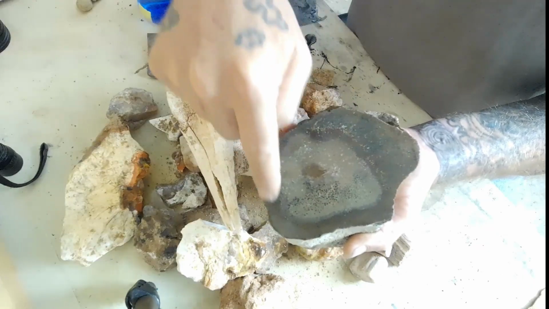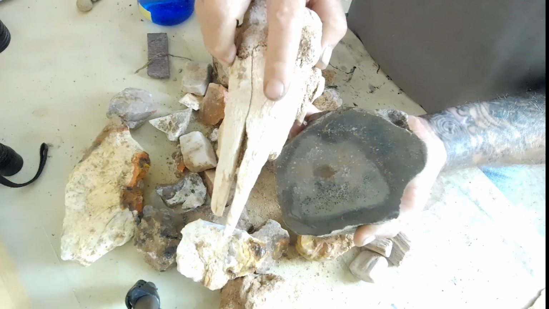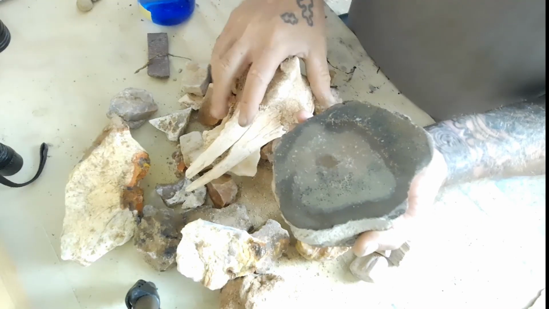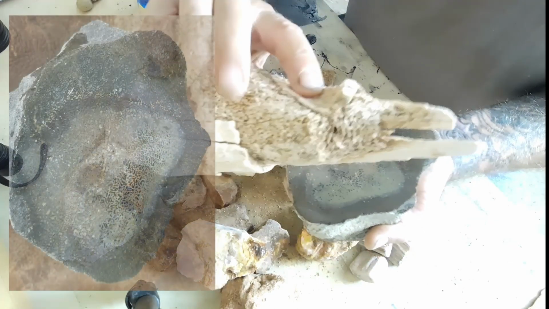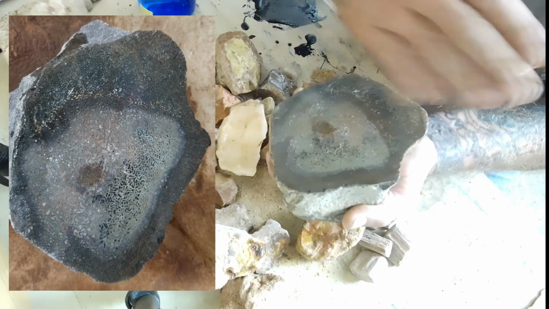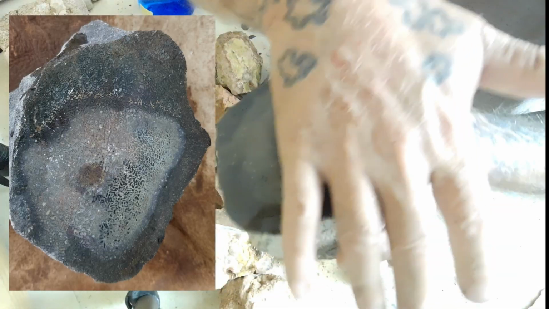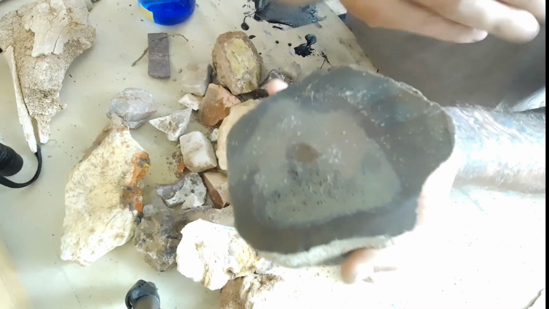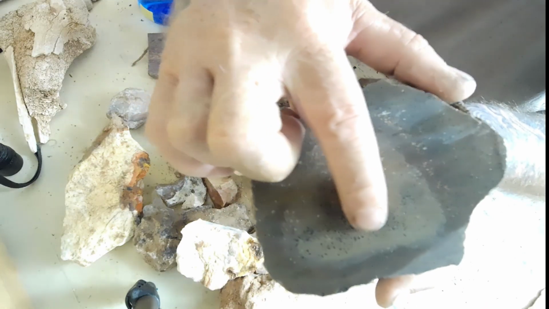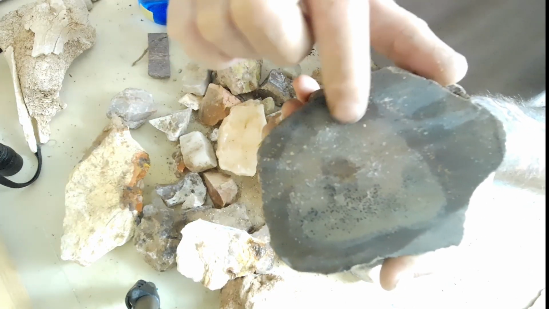see the calcified bone? That's that. See the marrow? That's that. This piece is not polished. When I polish it, the cellular structure really pops out. You can see it pretty good right here. You can see the whites that are in there too.